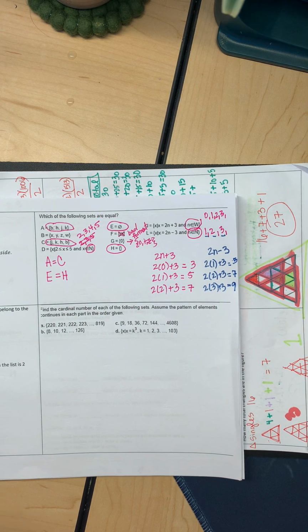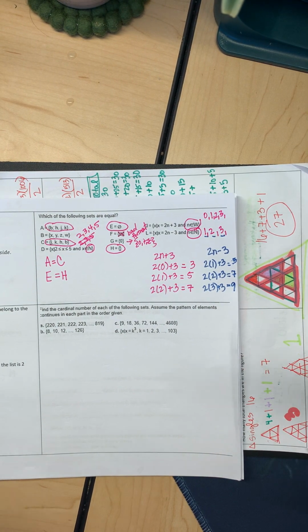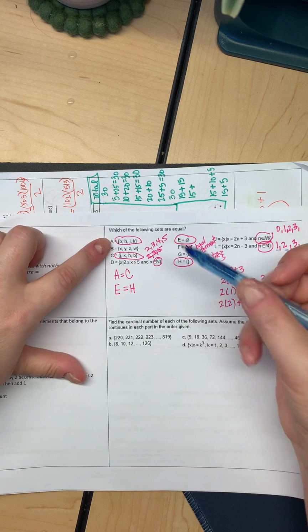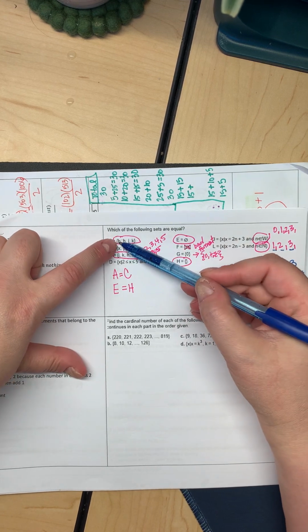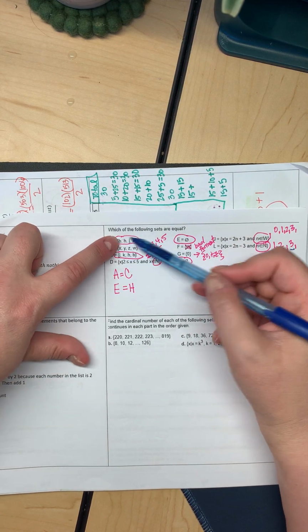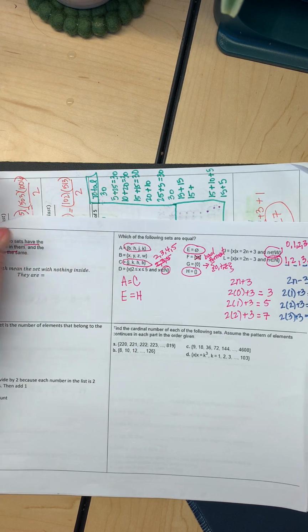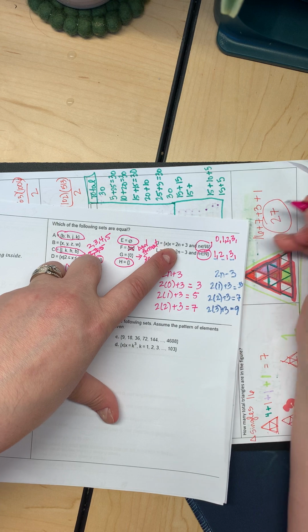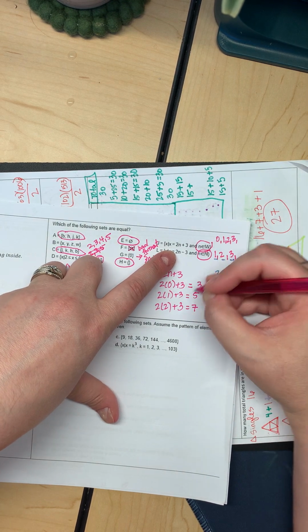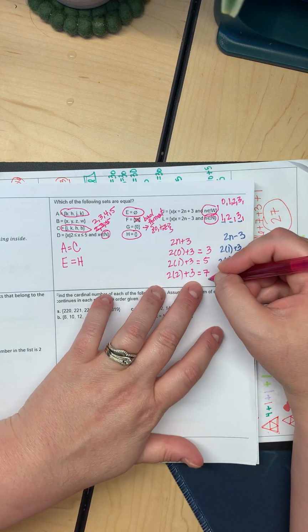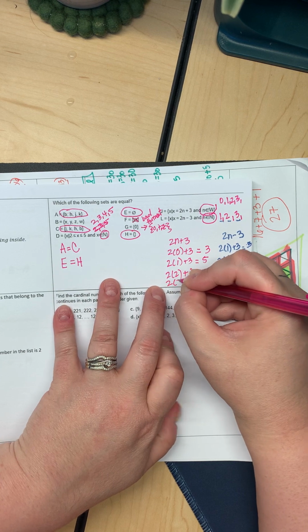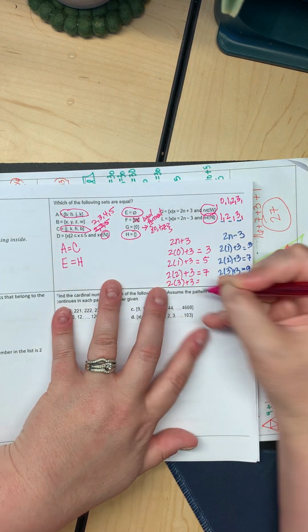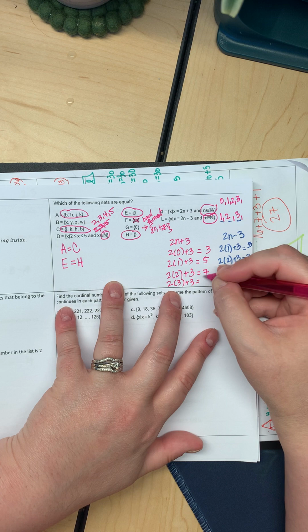So the point is, we were trying to find out whether things are equal. So A and C were equal because the exact same things were inside the squiggles, just different orders. For this 2n plus 3, we found out that inside is 3, 5, 7, but it keeps going. I can keep plugging in numbers forever.